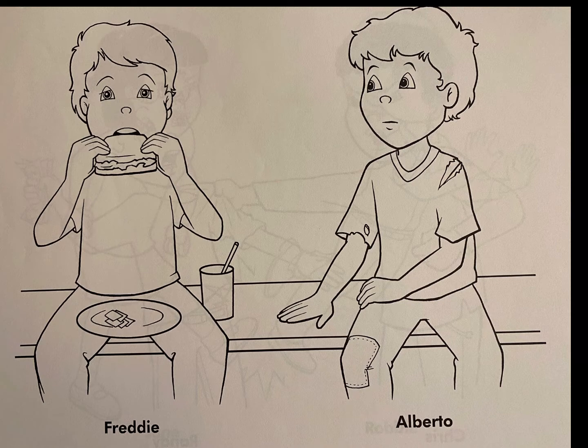Maybe the problem is that Alberto is hungry and he didn't pack any lunch today. Or maybe he would rather have Freddie's lunch. It's important to remember that everyone can interpret or identify problems in a different way. Or maybe Alberto's upset because Freddie stole his lunch.